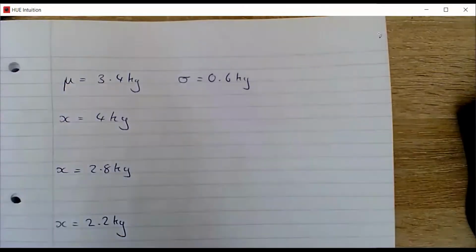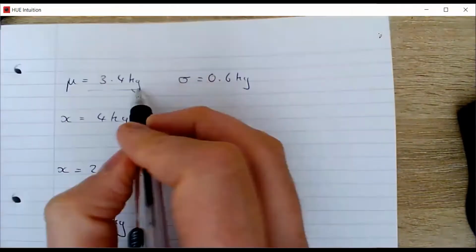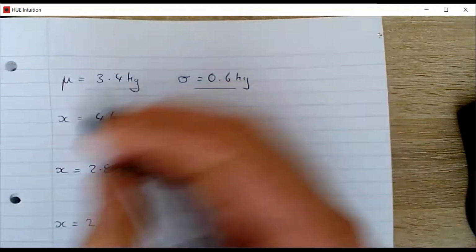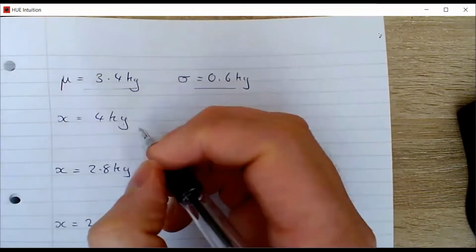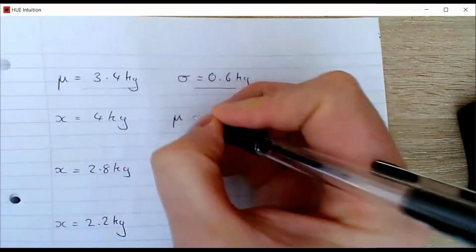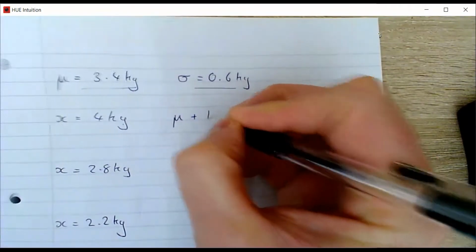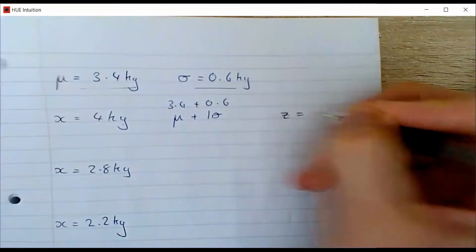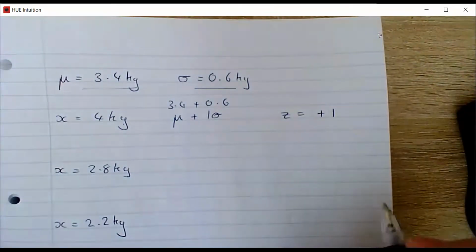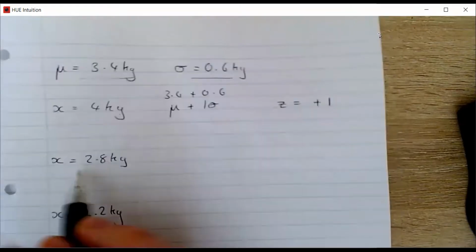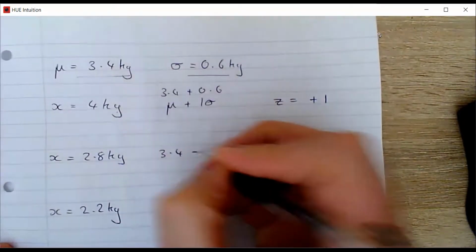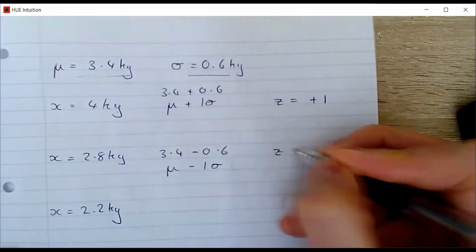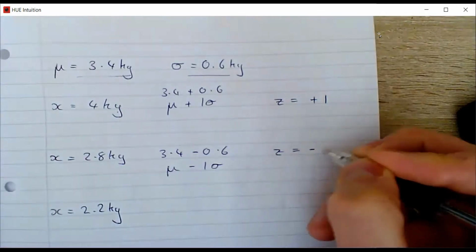So we can describe individual babies within this study. Given that we know that the birth weight on average was 3.4 and the standard deviation was 0.6, if a child is born at 4 kilograms, that is the average weight plus one standard deviation. That is 3.4 plus 0.6. And we'll describe them as having a standard score of +1. A child who is born with a weight of 2.8, well, that is 3.4 minus one standard deviation, minus 0.6. That is one standard deviation below average, and they have a Z score or a standard score of -1.